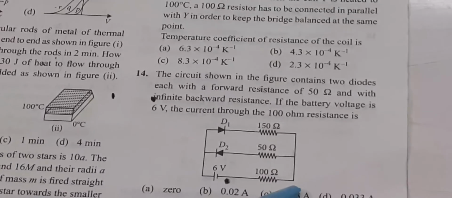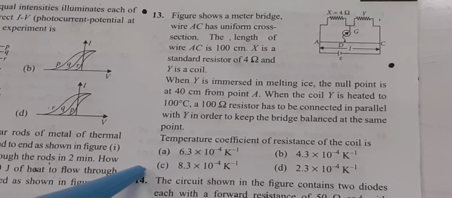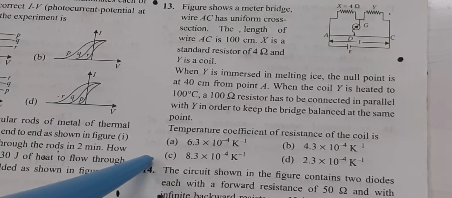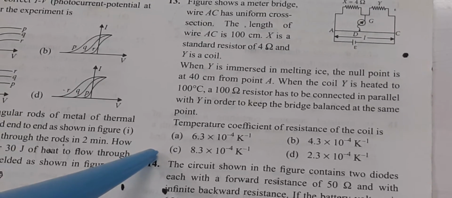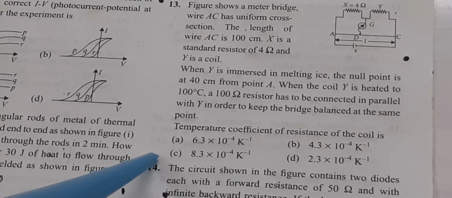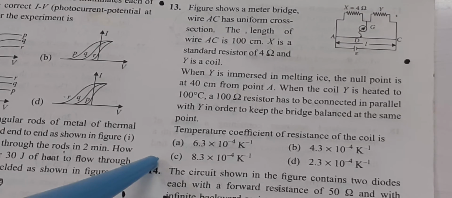That means it is a meter bridge, 100 centimeter is the standard length. Now as we know, x by y, the ratio of the resistances, is equal to the null point length L divided by 100 minus L. That is the general formula for this.